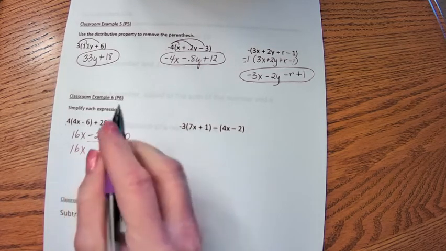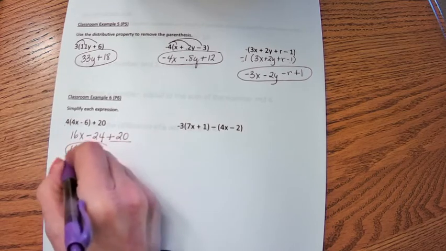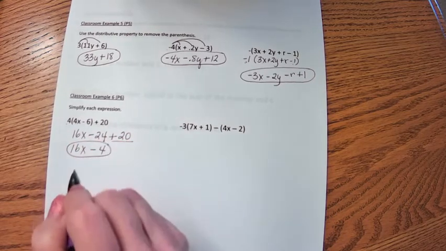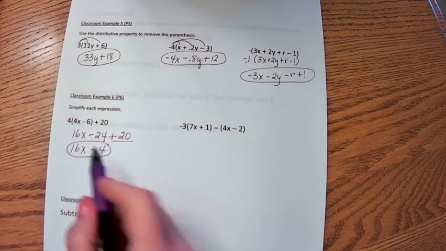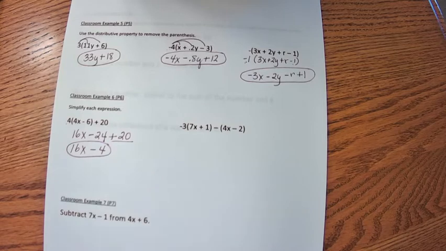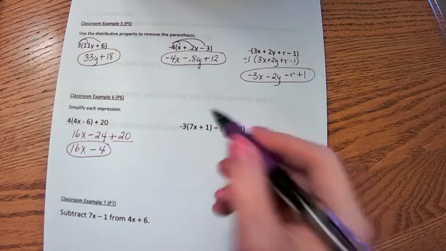Opposite signs, you subtract and keep the sign of the greater. And as I've said before, now you can use your calculator, so I would think you could probably do that mentally. But if you wanted to check, negative 24 plus 20 on your calculator.